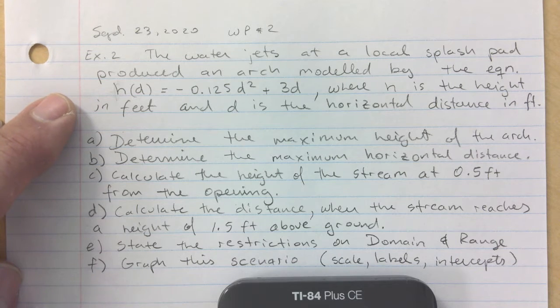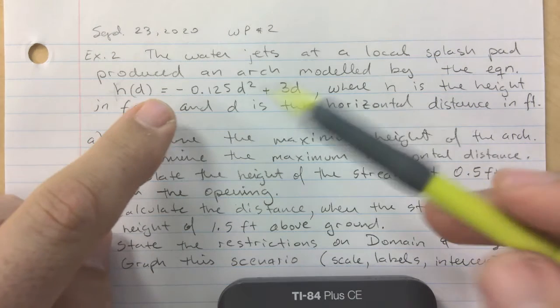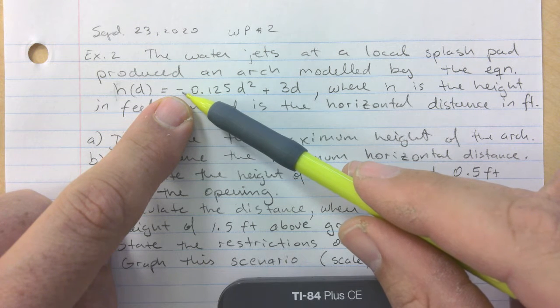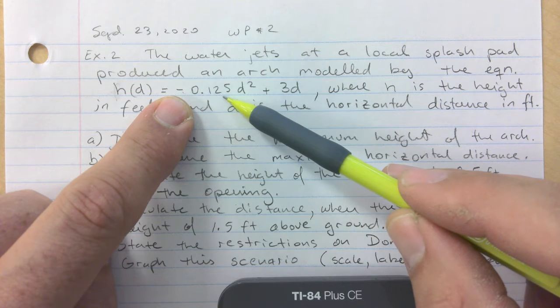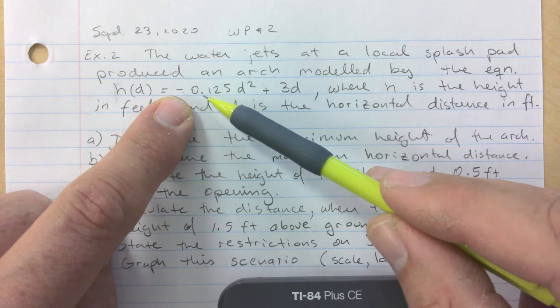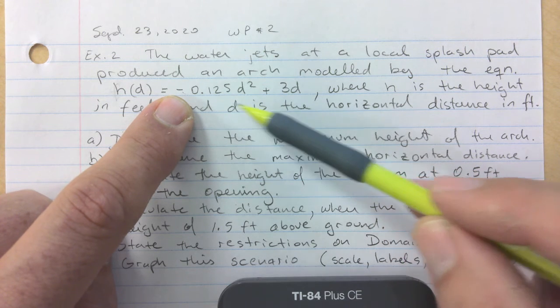So once you've entered it, just by looking at it in your mind, you're already thinking, okay, this parabola is going to be pointing downward. This parabola is going to be a wide parabola because it's 0.1 something, so it's going to probably span quite a bit sideways.